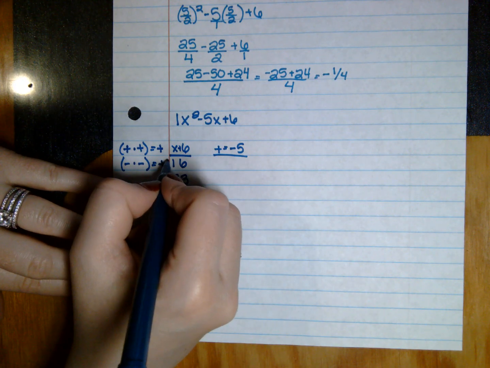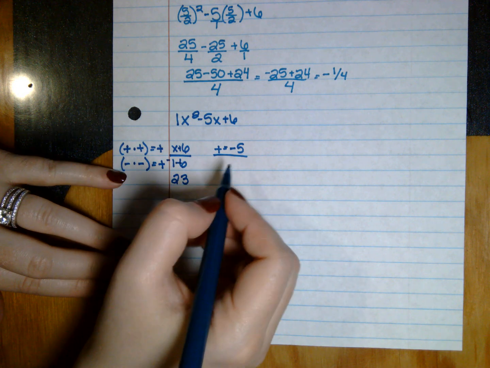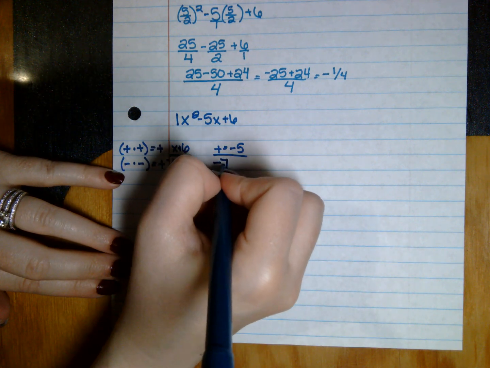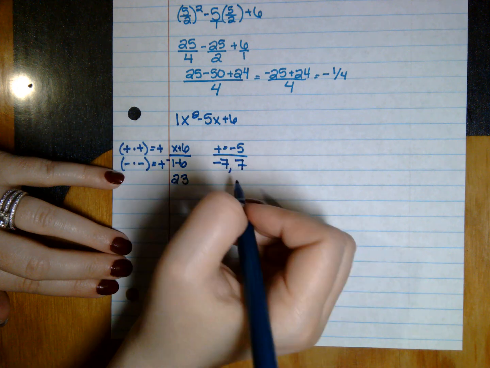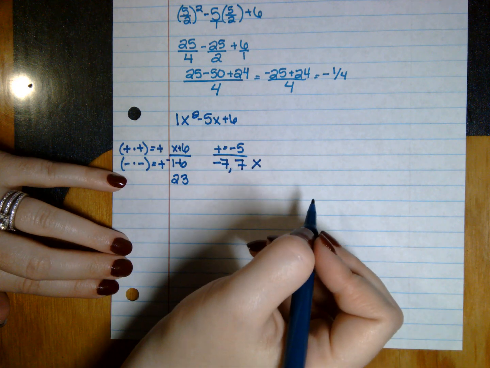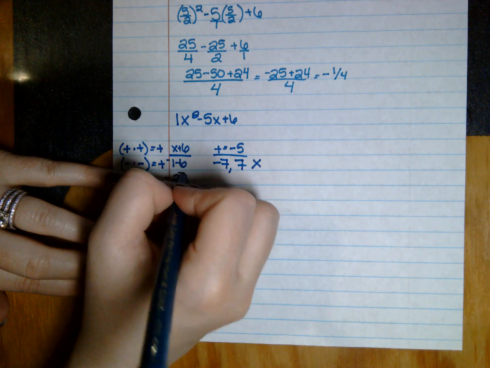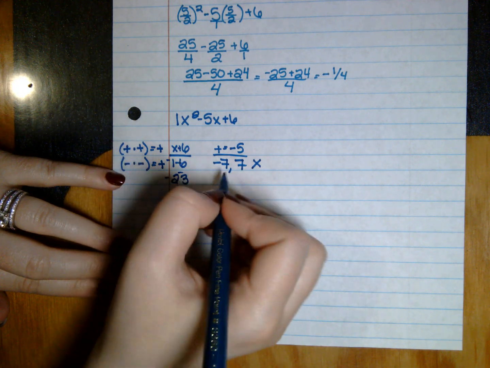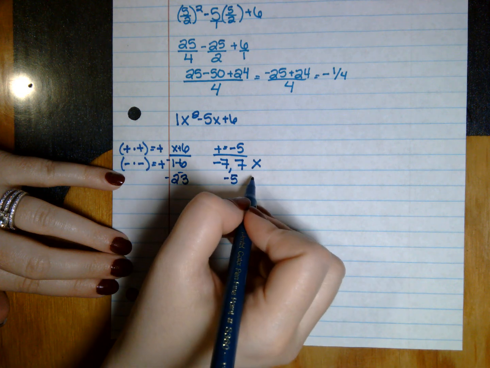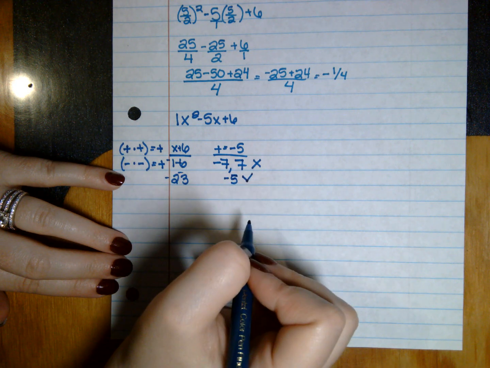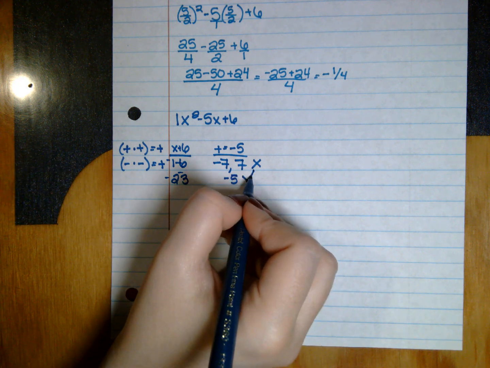So if I did negative 1 and negative 6, that's going to give me a negative 7. If I did positives, it would give me a positive 7. So it can't be that one. If I had two negatives here, negative 2 and negative 3, that gives me that negative 5. So this is the set of ordered pairs that I'm going to use.